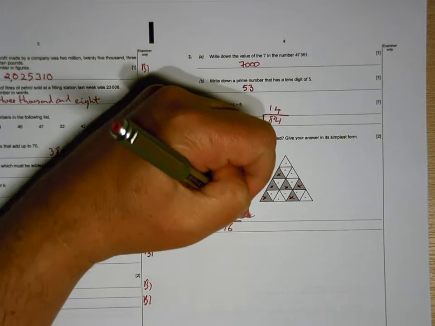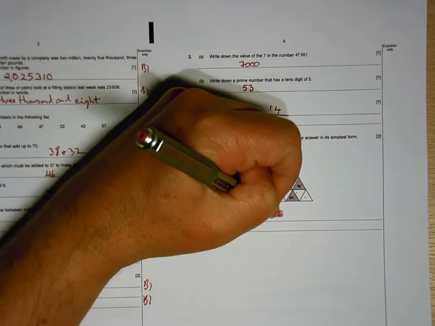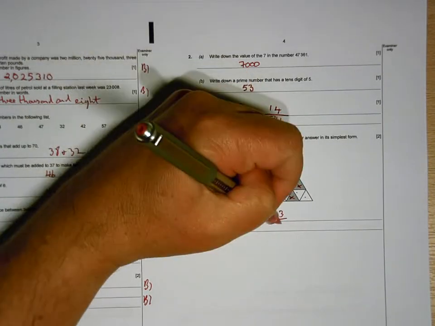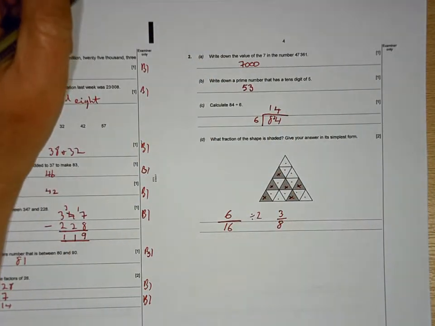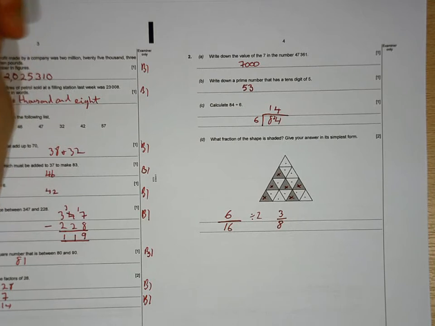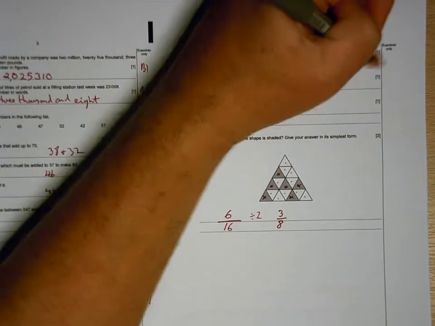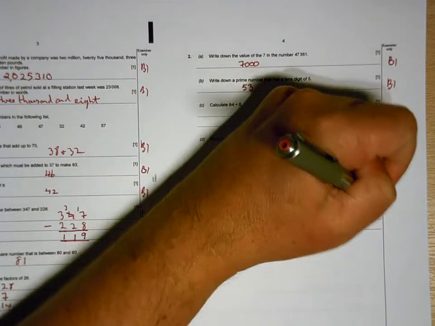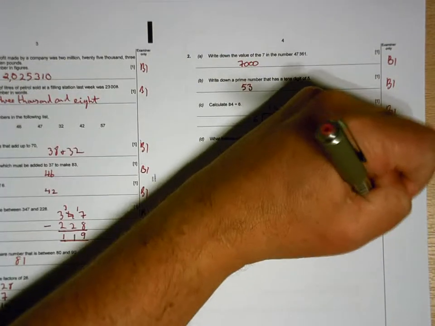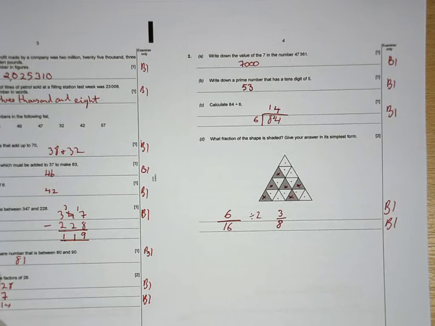They're both even, so you can divide by 2 and get 3 out of 8. And that's as simple as that gets. So for that we got 1 mark for 6 out of 16, 2 marks for 3 out of 8.